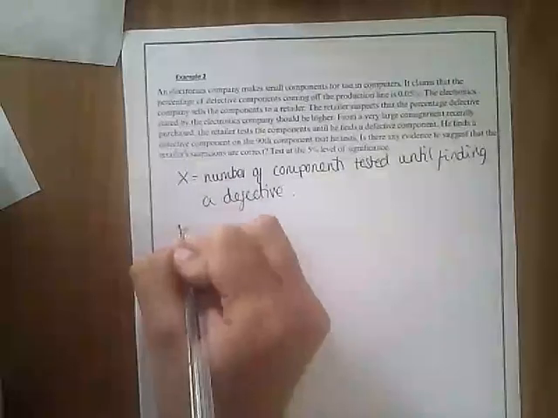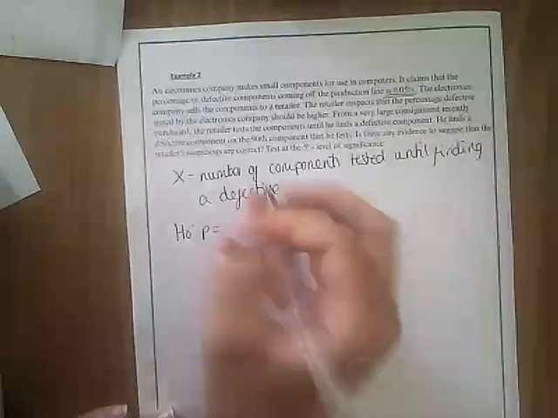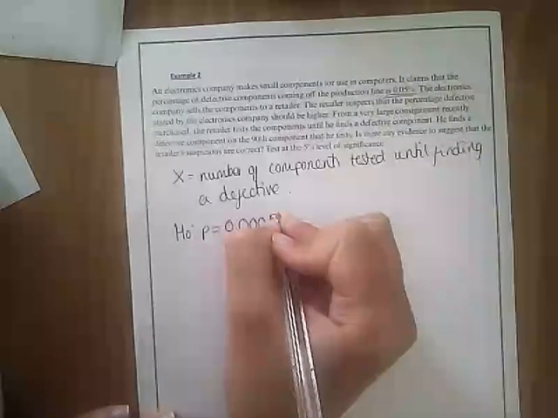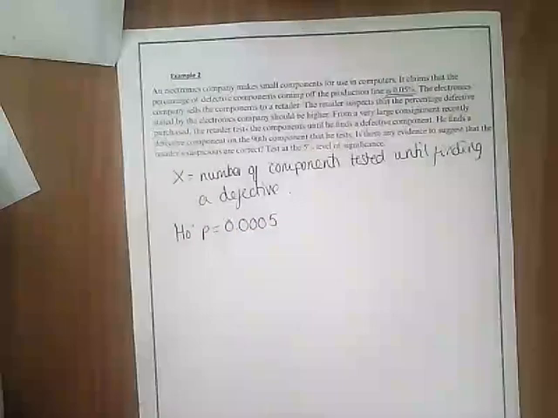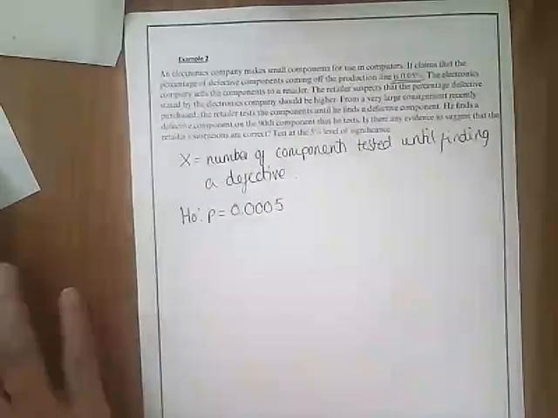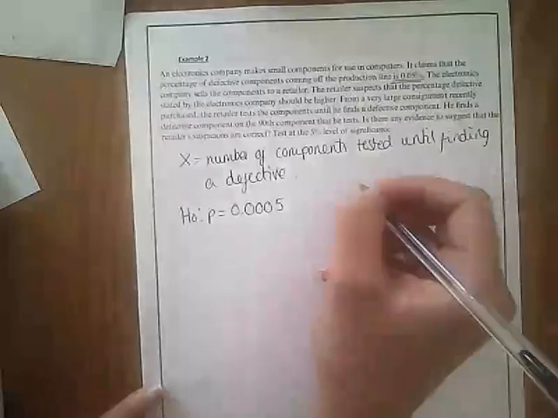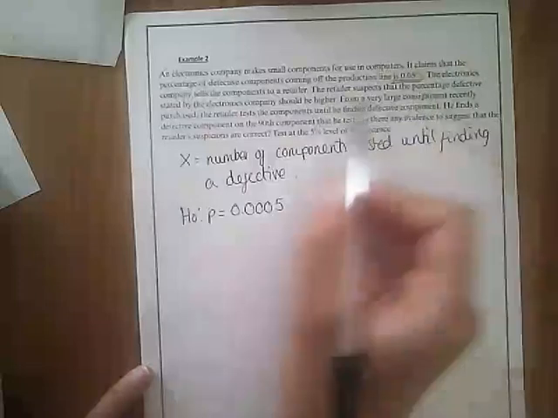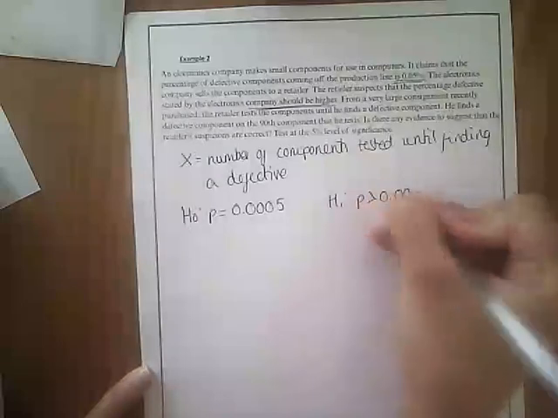And let's set up our hypotheses. So 0.05% obviously is 0.0005. We've got the right number of noughts? 5% is 0.05. Yeah, that's right. Brain in gear. And then we need to do our alternative hypothesis. We're expecting the percentage defective should be higher, so they're saying that p is bigger than 0.0005.